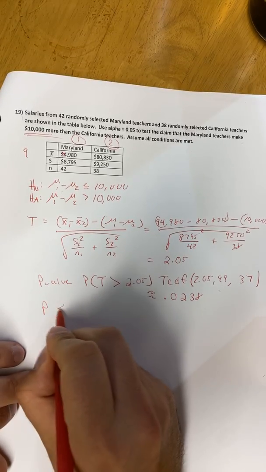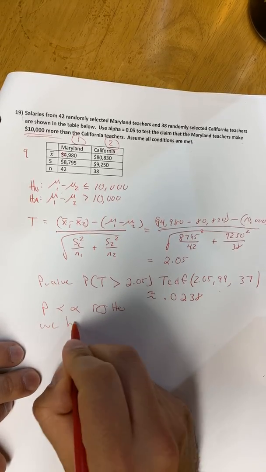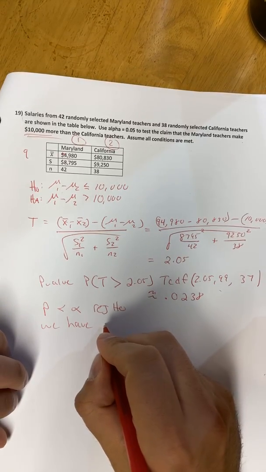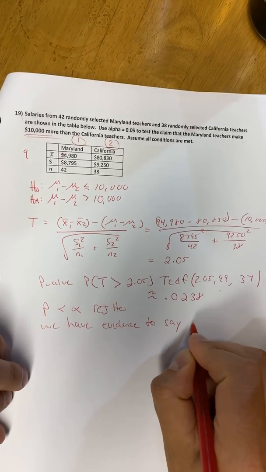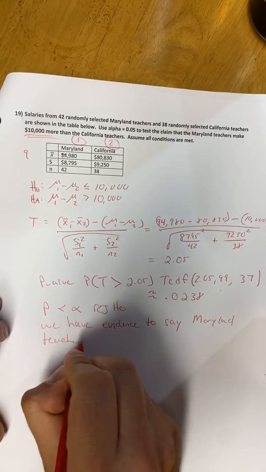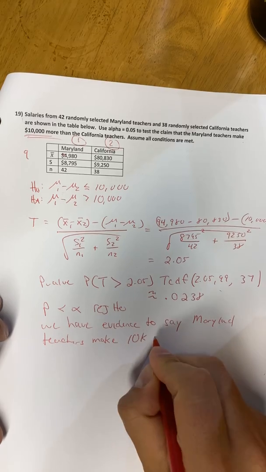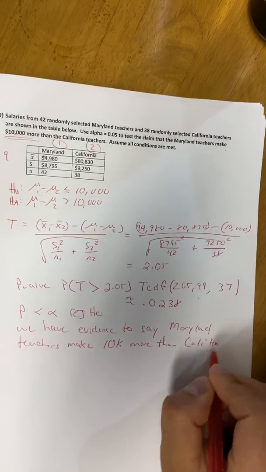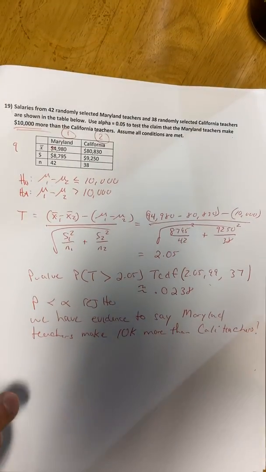So since p is less than alpha, reject H0. So we have convincing statistical evidence to say Maryland teachers make 10K more than the Cali teachers. Ta-da. All right, nice.